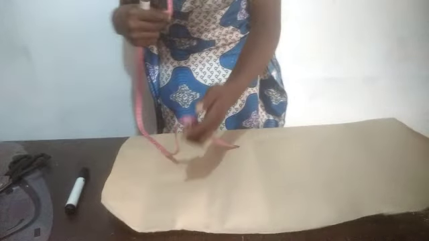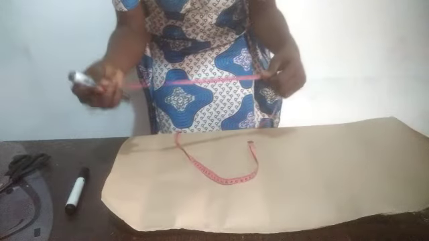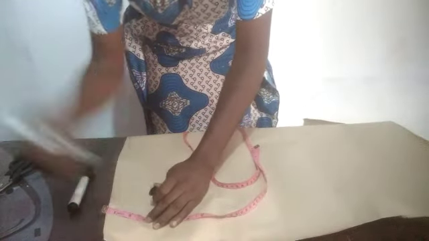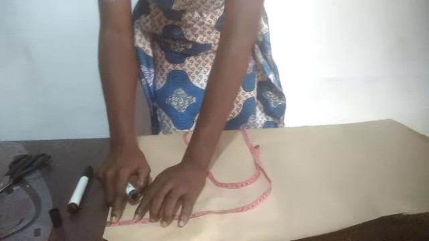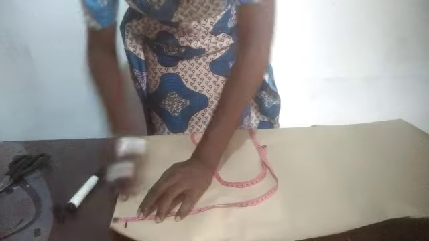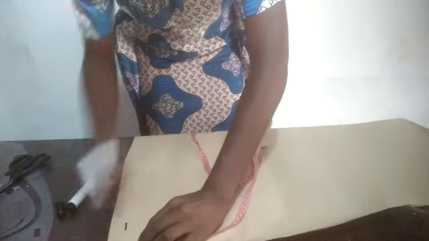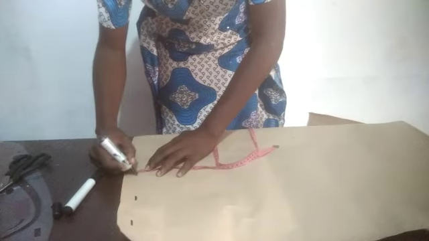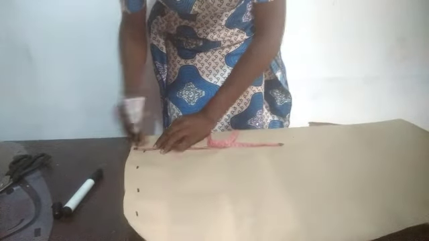So this is my pattern paper. I've gone ahead to cut out the length of what I need. The first thing we are going to do now is to go ahead and mark our zip allowance. I'm going to draft the lacing from our normal basic back block, so you guys can have a detailed understanding of how to do that.